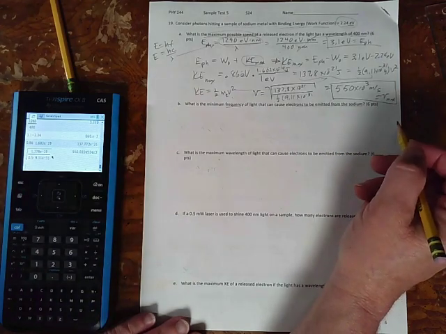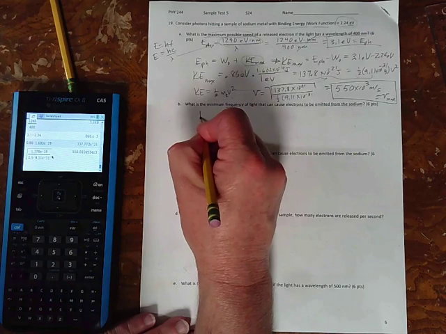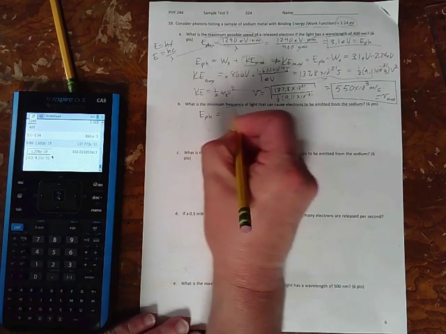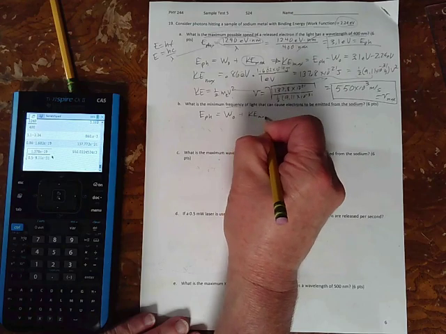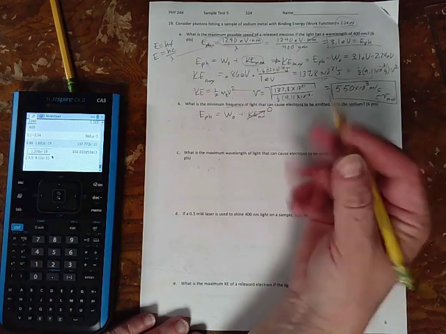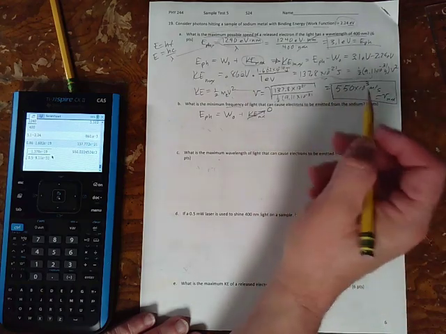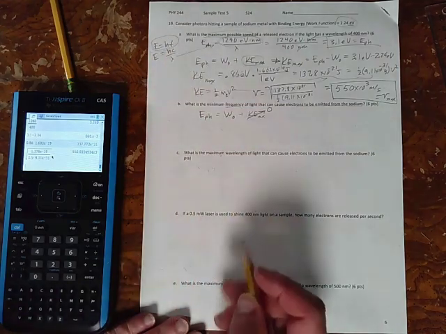All right, what is the minimum frequency of light that can cause electrons to be emitted from the sodium? Okay, so the minimum frequency would be when E photon equals work function, and we're just going to assume that there's no extra kinetic energy. So it'll just get out and it won't have any energy to go anywhere, but that will be the minimum frequency. And remember, another equation for E of the photon is hf.